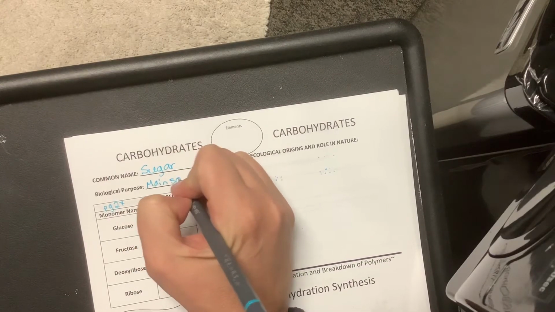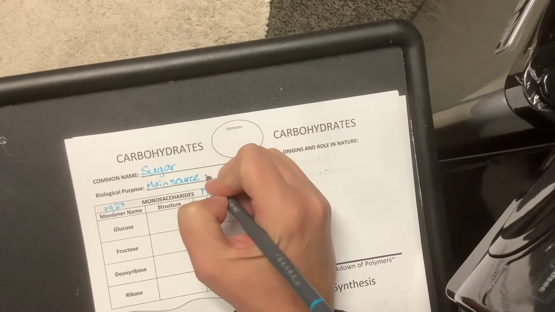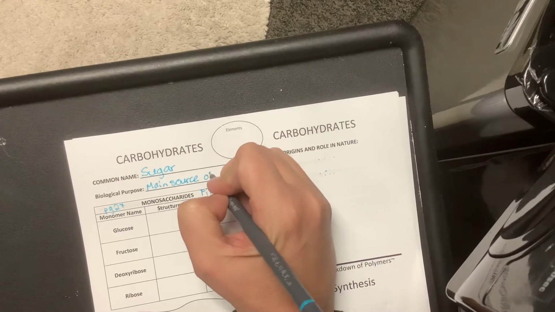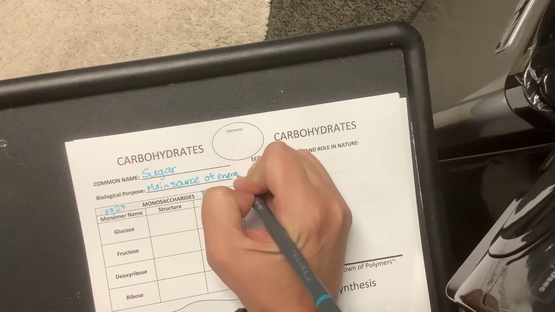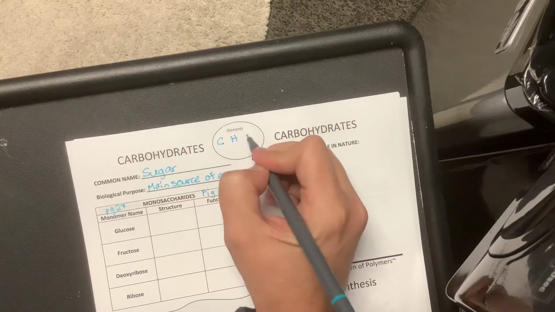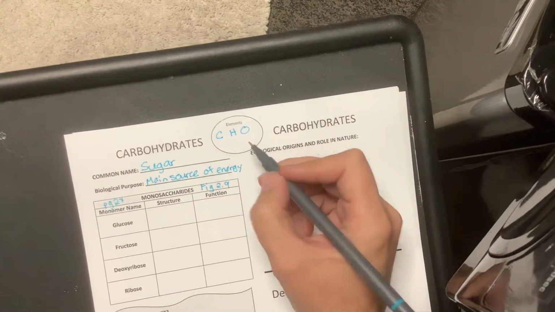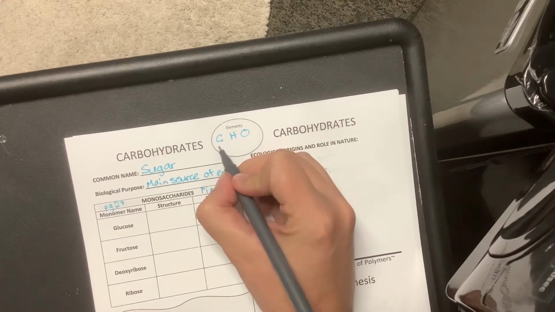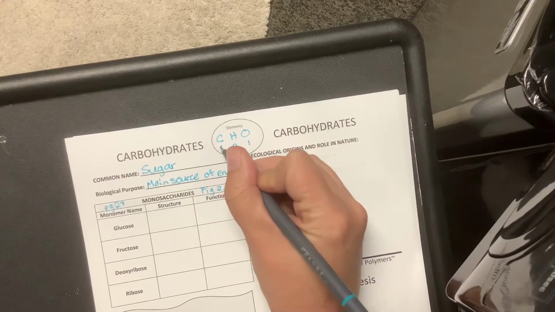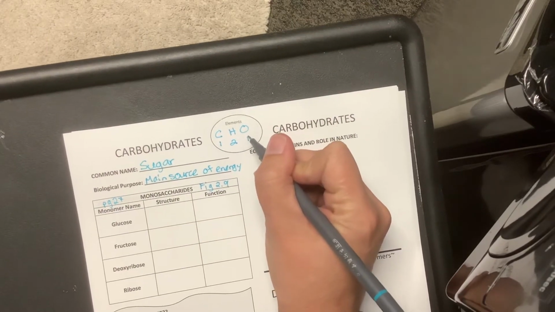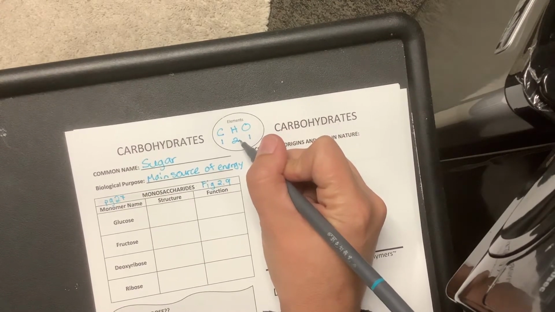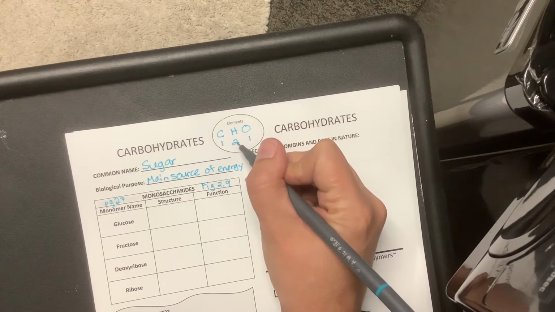We're going to see this when we talk about cellular respiration. That is the main thing that a mitochondria is going to break down. Main source of energy. And they are made of carbon, hydrogen, and oxygen. Almost always it's one carbon for every two hydrogens and one oxygen. So carbons and oxygens will be in the same number or very close to the same number, and then there'll be twice as many hydrogens as that. I'll give you some examples of that as we go.